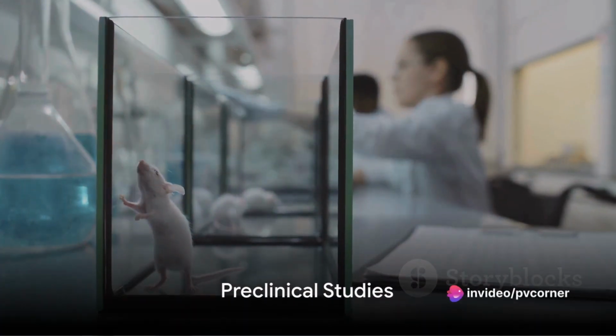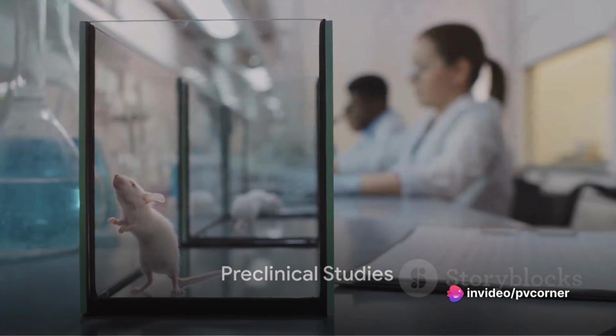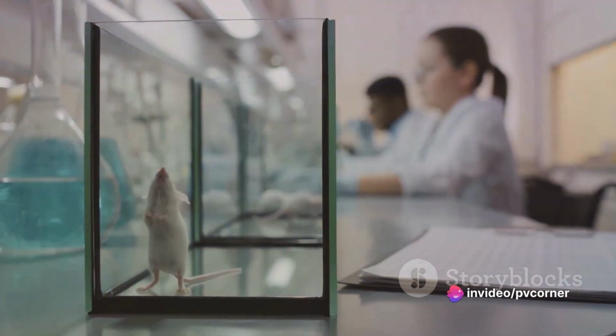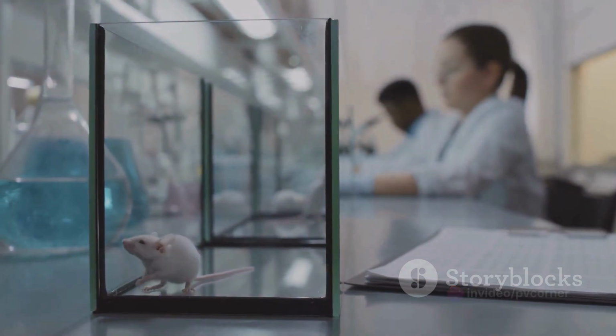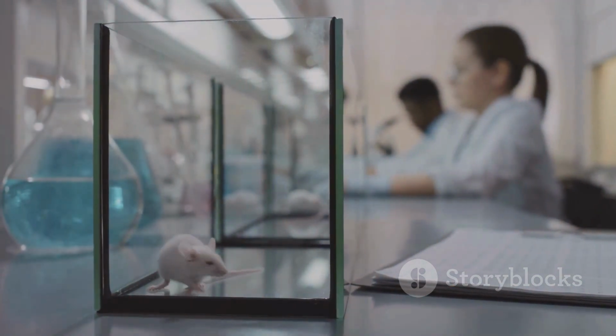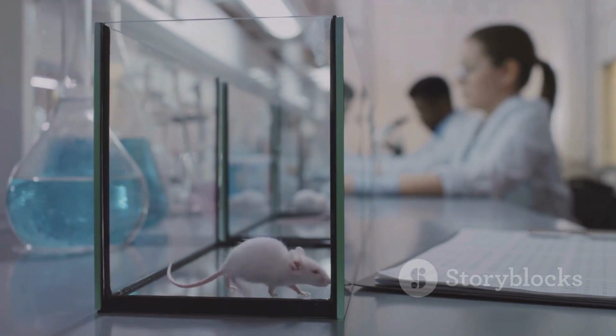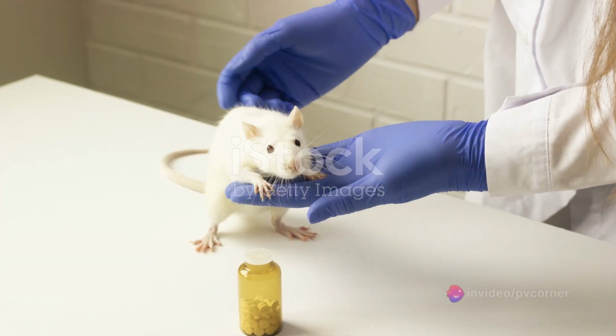The journey begins with preclinical studies. These are conducted in laboratory animals to assess the safety and efficacy of the investigational drug. This foundational research offers valuable insights into how the drug might work in humans.